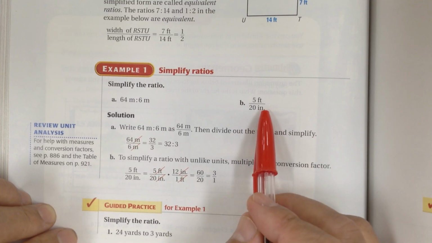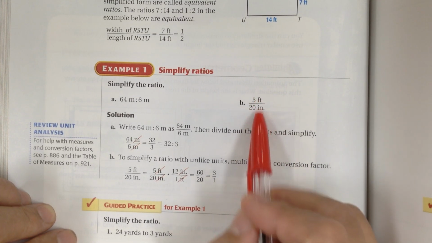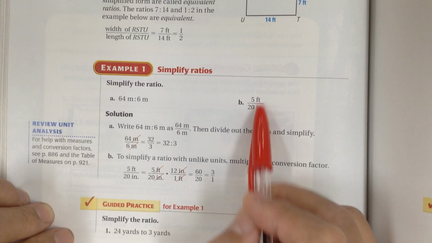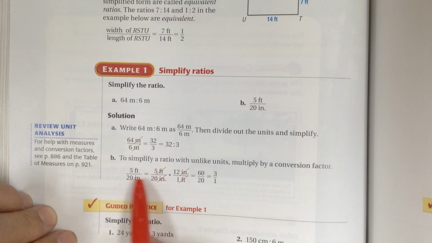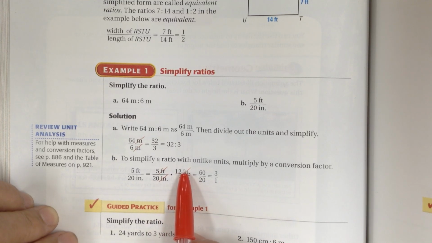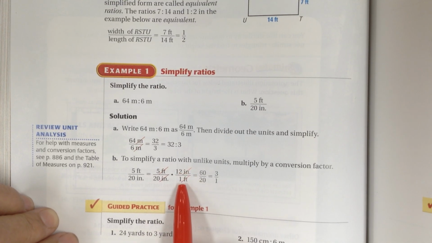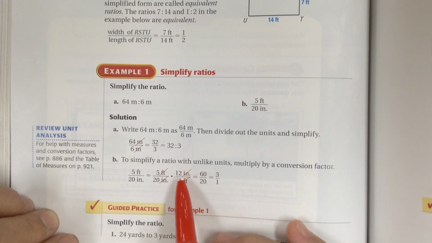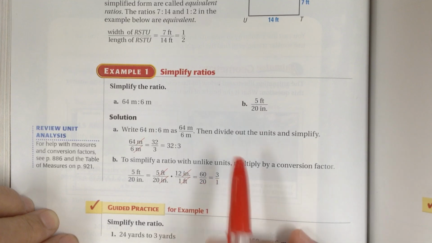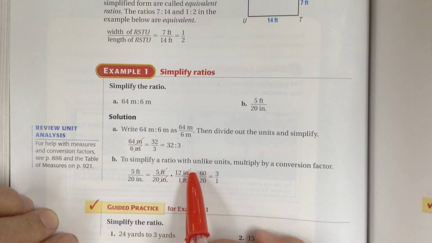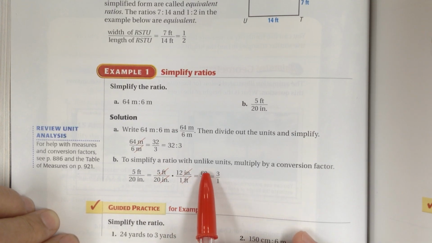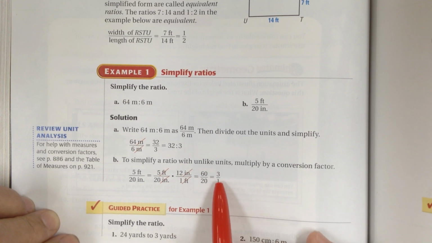Now when you get to example 1b, notice that different label. This is feet and this is inch. So first you have to convert them into the same label, same measurement. So for 5 feet, to convert you have to multiply by 12 because there are 12 inches per 1 foot. Now you can cancel all the labels. Notice when you're doing a ratio, all the labels also cancel out. If they don't cancel, it means you're doing something wrong. So feet and feet cancel out, inch and inch cancel out. So you got 5 times 12, which is 60, over 20, and it becomes 3 to 1.